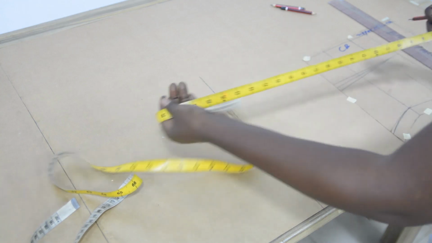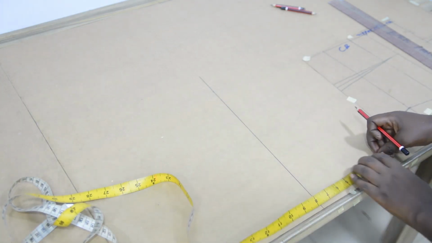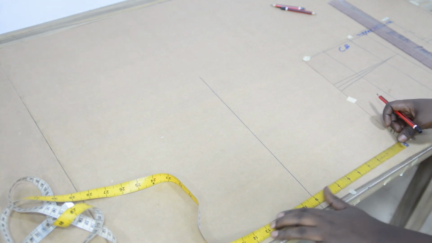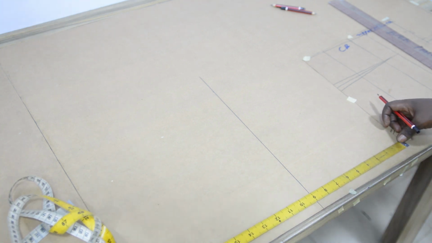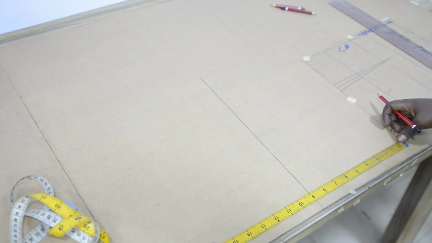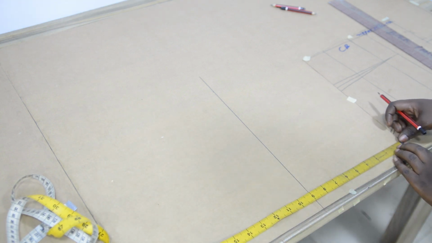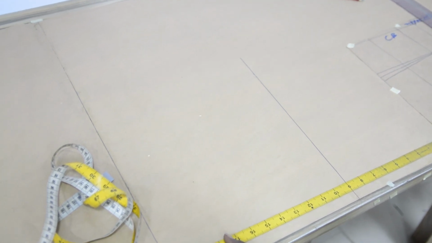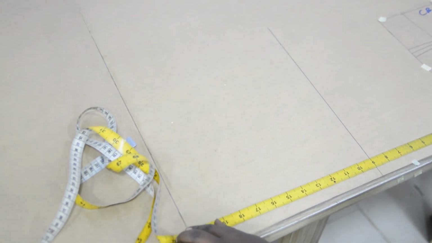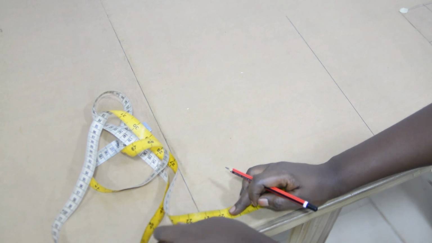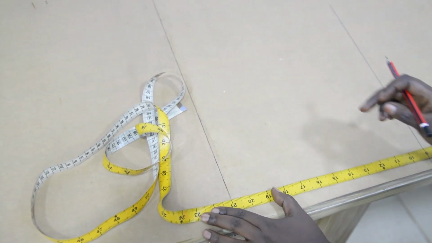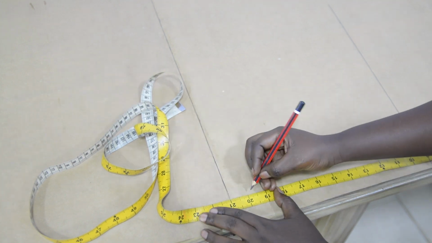Okay, so after taking the hip measurements, then I will insert the knee measurement. The measurement I'm working with for the knee length is 23 inches. Okay, so from 23 inches I will subtract 3 inches. So I will use 20 inches as the knee length measurement. Whatever the knee length measurement you are working with is, make sure you subtract up to 2 to 3 inches away from the measurement.